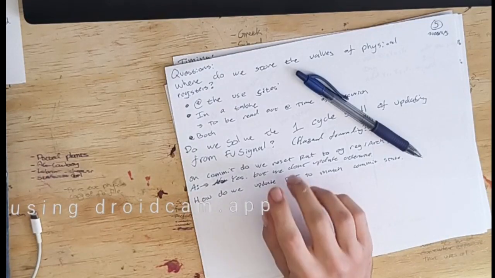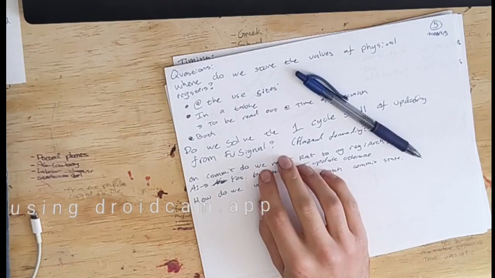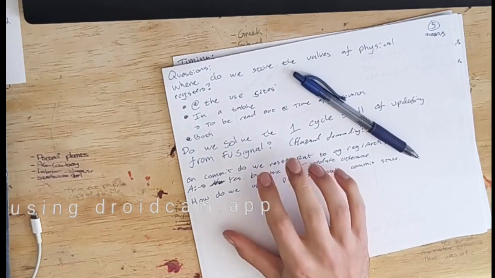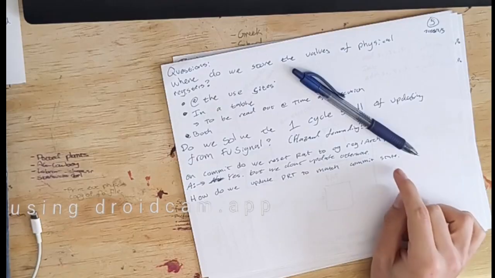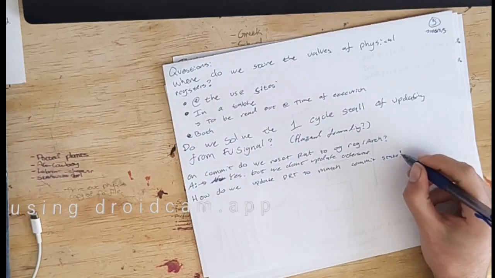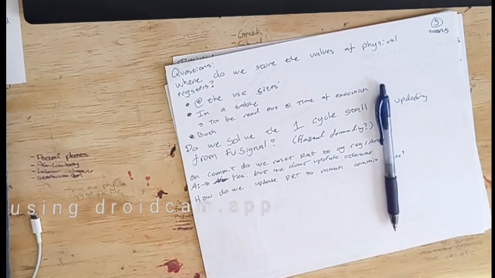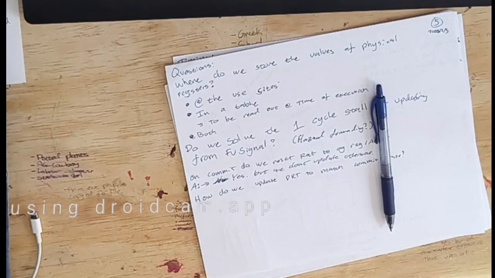But is this even a good idea, right? How do we update the PRT to match the commit state? It'll be pretty easy just to have another 32 entry table that's tracking all those registers.